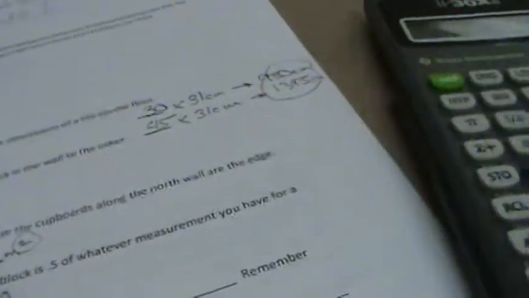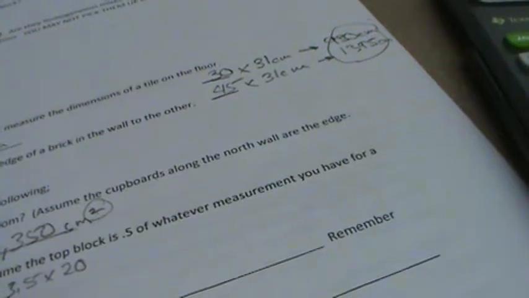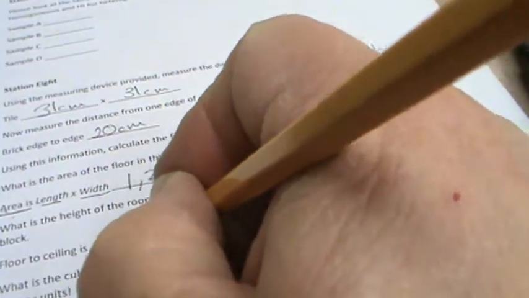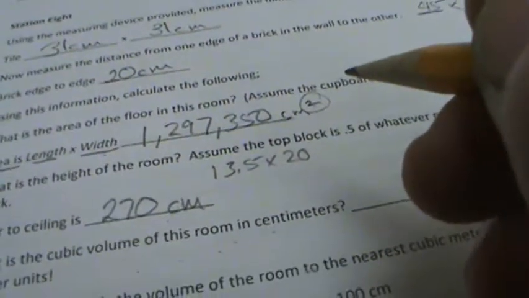So floor to ceiling, we've got 13.5 times 20. Let's clear our calculator. 20 times 13.5 equals 270 centimeters, or 2.7 meters.